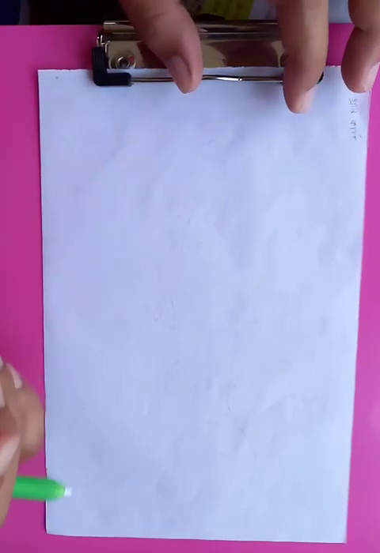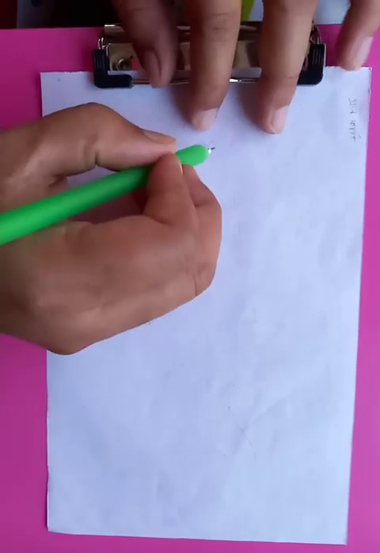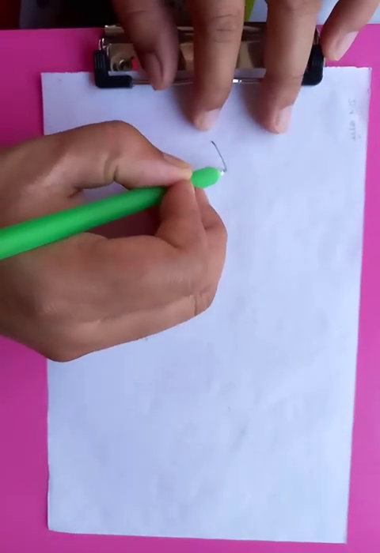Howdy. Today we are going to draw a fish called grass carp. Let's draw the outline of the body first.